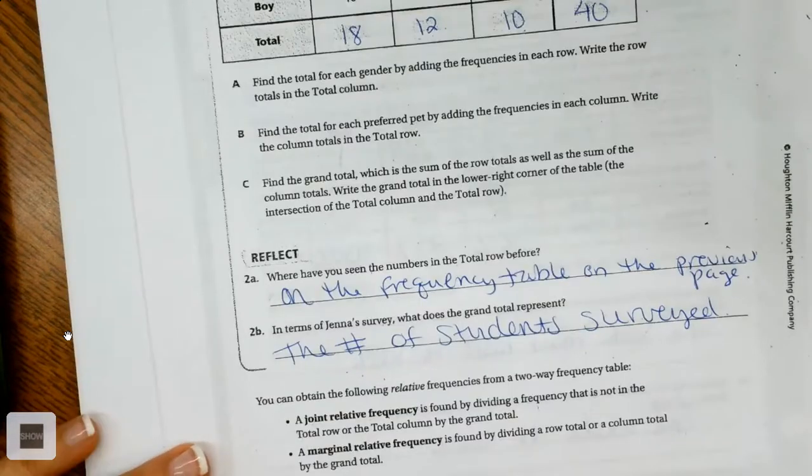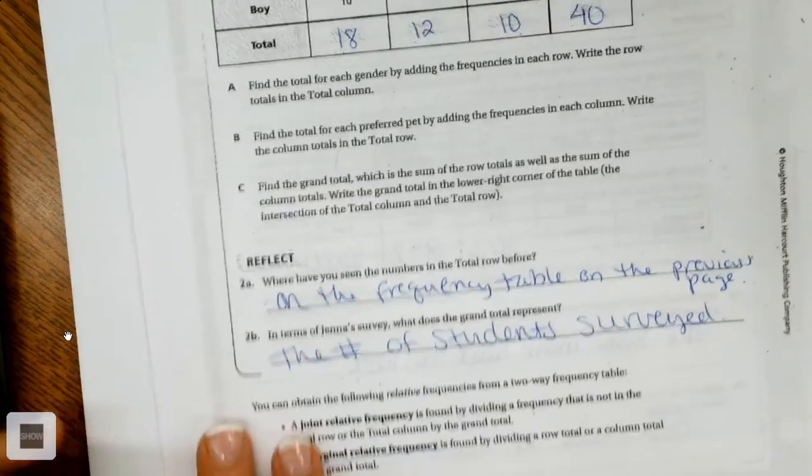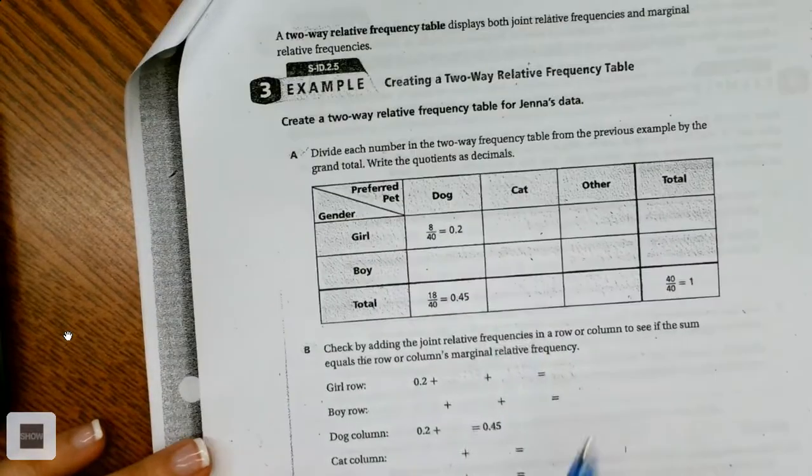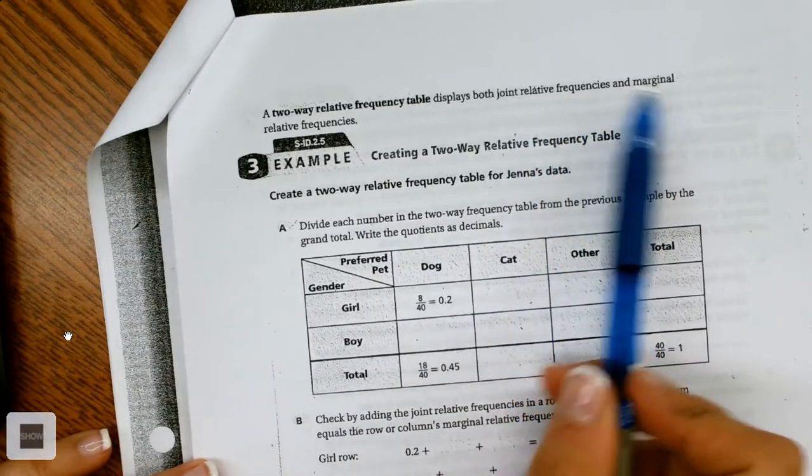You can obtain the following relative frequencies from a two-way frequency table. A joint relative frequency is found by dividing a frequency that is not in the total row or the total column by the grand total. A marginal relative frequency is found by dividing a row total or a column total by the grand total. The two-way relative frequency table displays both joint relative frequencies and marginal relative frequencies.